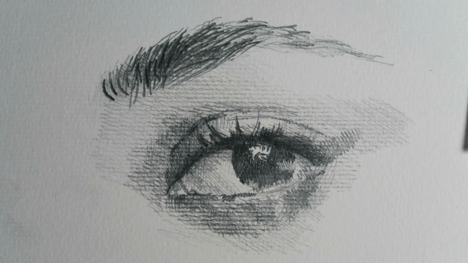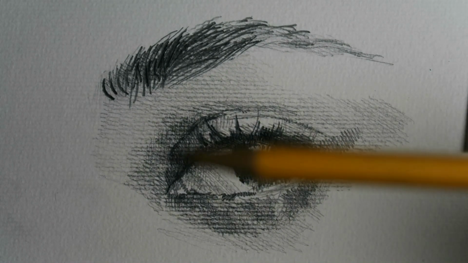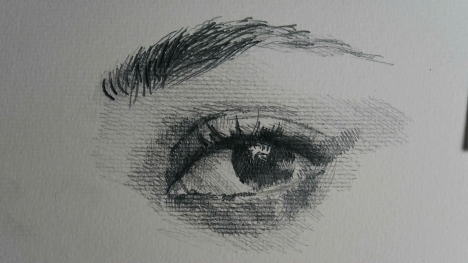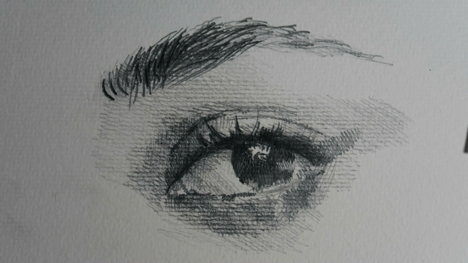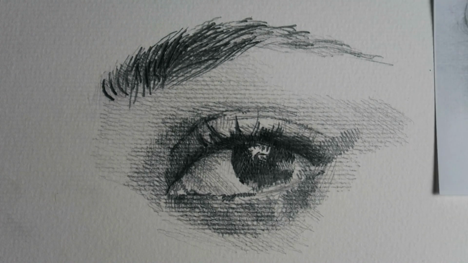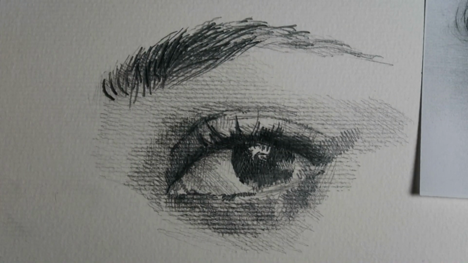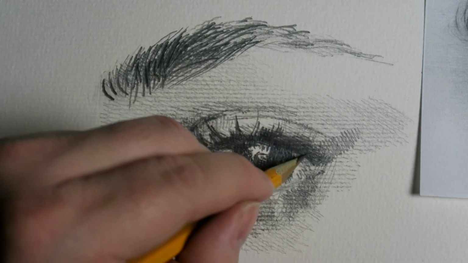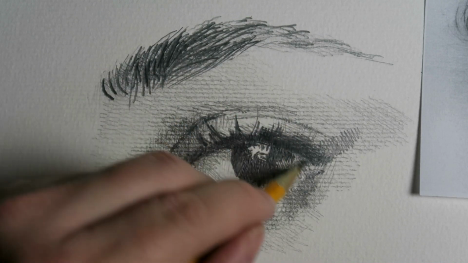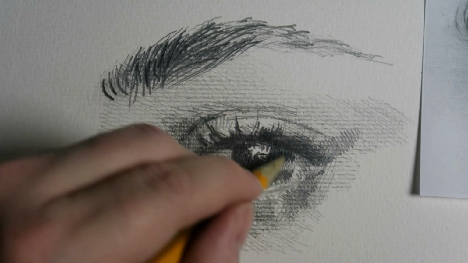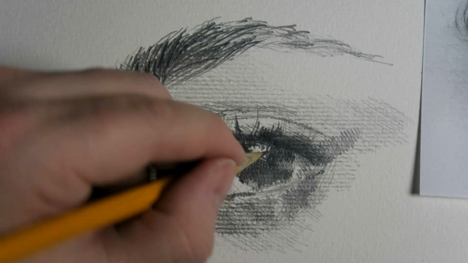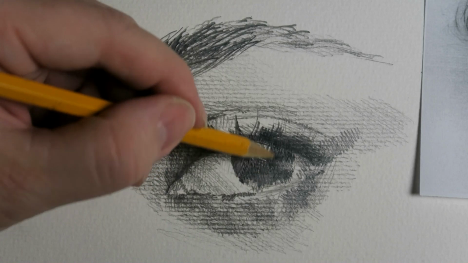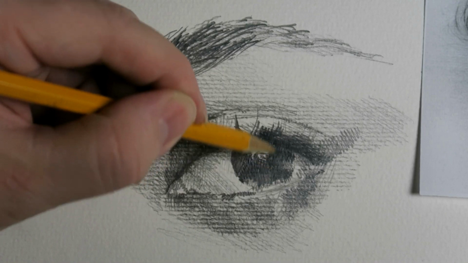And now I take another sharp pencil and I want to concentrate on the eye a bit more, try to make it more subtle. Sometimes when you have made the first part of the drawing, you make the basic structure and you draw everything.